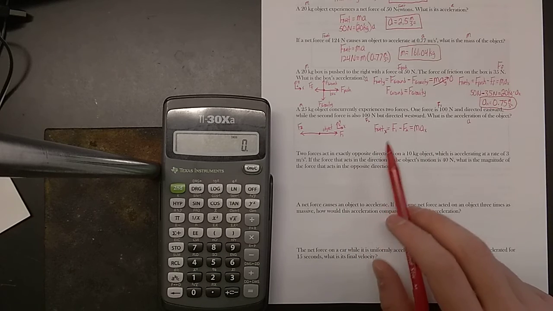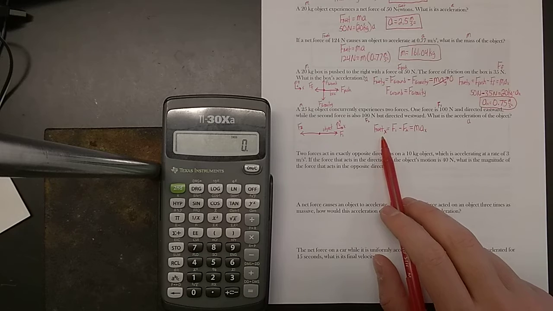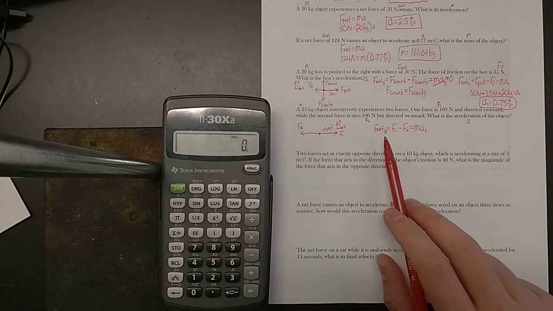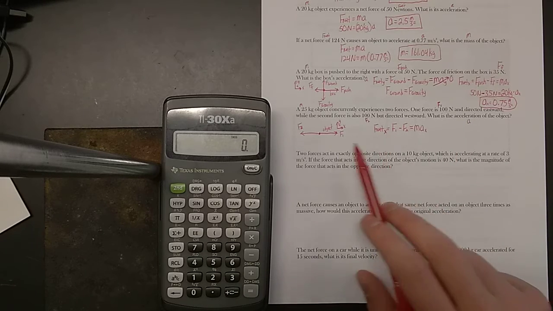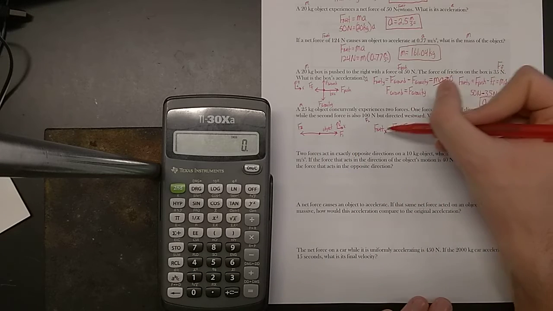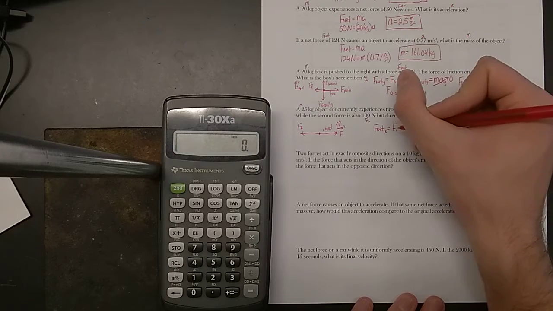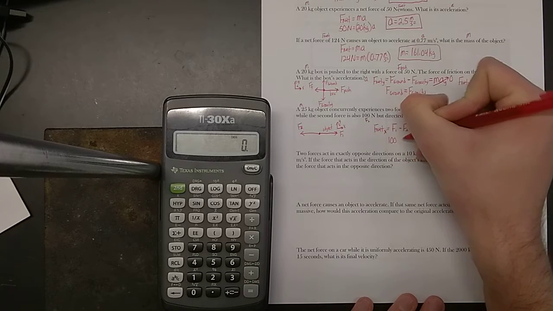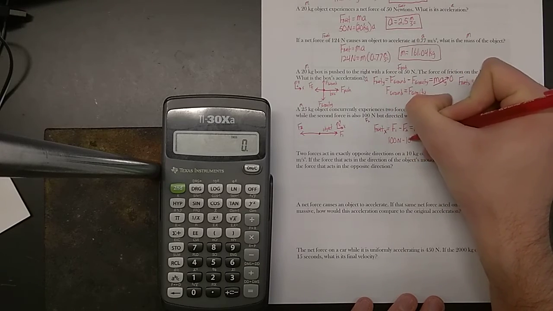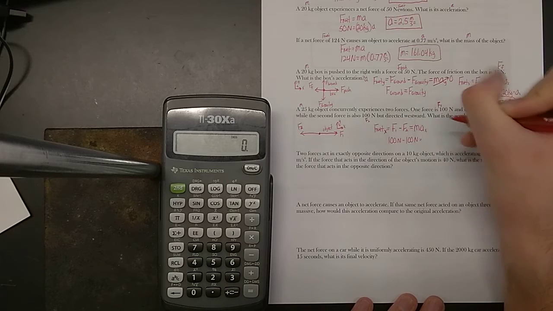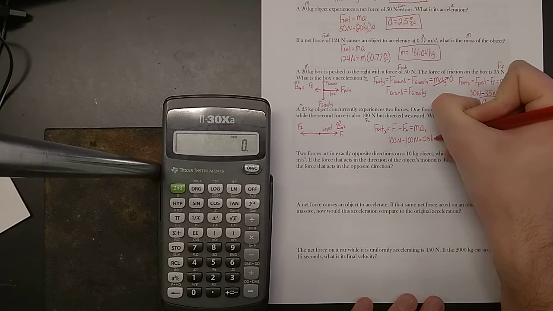Okay. Again, we're not looking for the net force in this case. We're looking for the acceleration. I don't know what the net force is, but I do know what F1 and F2 are. So I'm not even going to bother to continue writing the F net x part. I'm just going to plug in. I know F1 is 100 newtons, and I know F2 is also 100 newtons, and I know the mass is 25 kilograms.